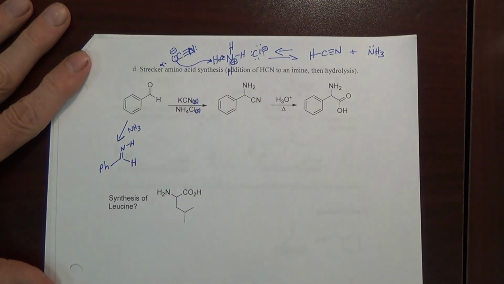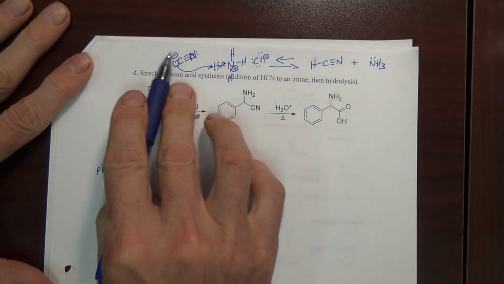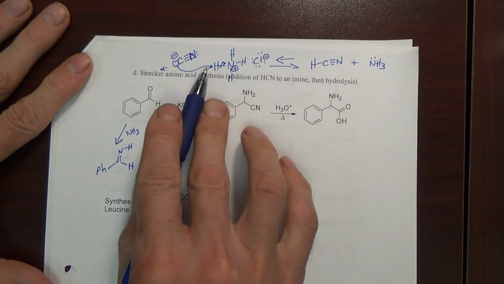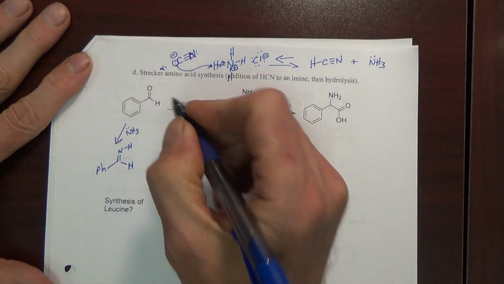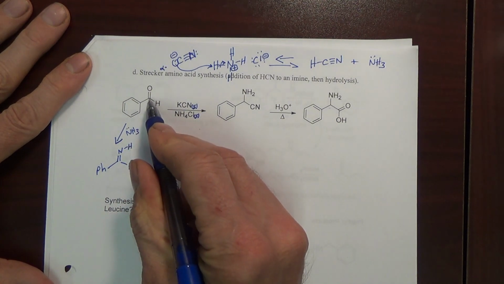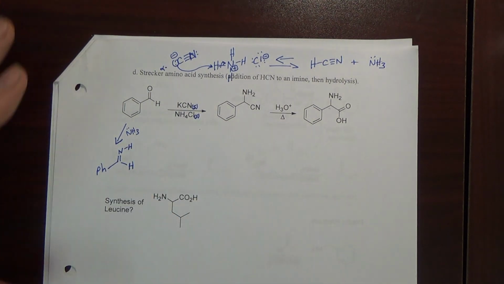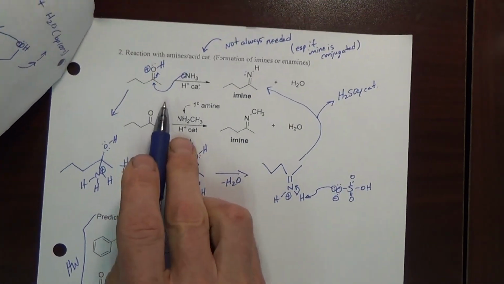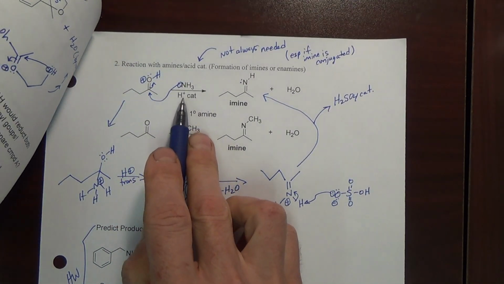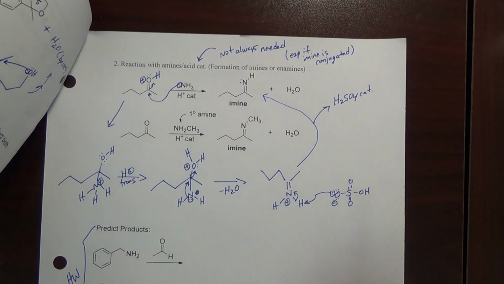So, because cyanide is slightly basic, it can deprotonate the ammonium, and we can have ammonia. Reaction of the aldehyde or ketone with ammonia gives the imine, right? Right back over here. Again, acid catalyst is not always needed.